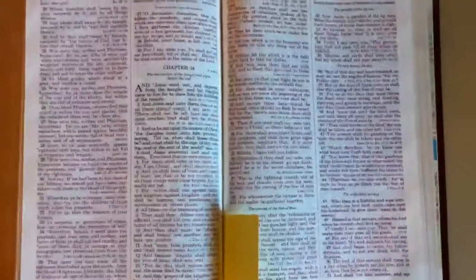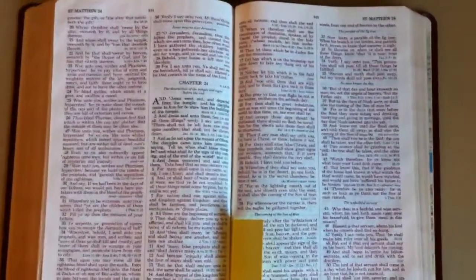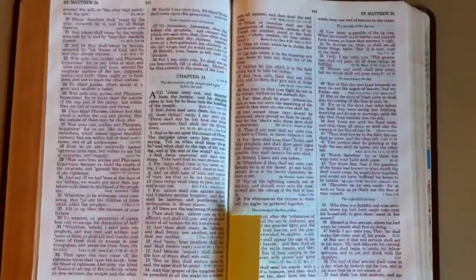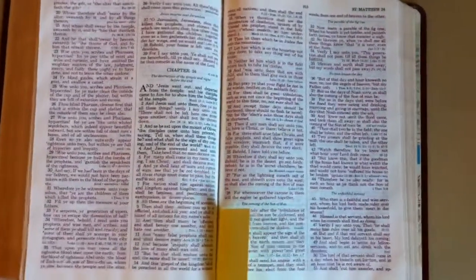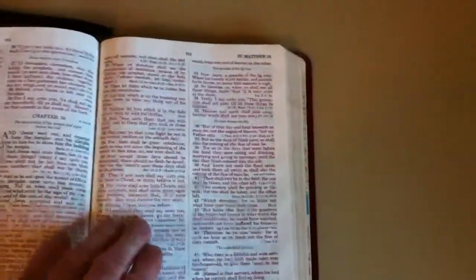And here we are, the New Testament, and like I said before, it is the red letter edition of the Open Bible. This is Matthew chapter 24. You can see all the red. And let's see here. Now, as I was talking about before, I showed you in Isaiah.